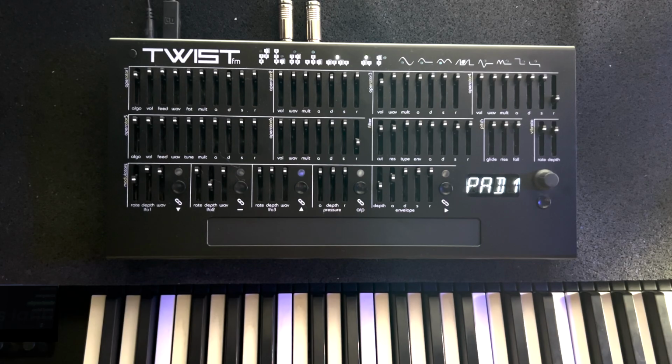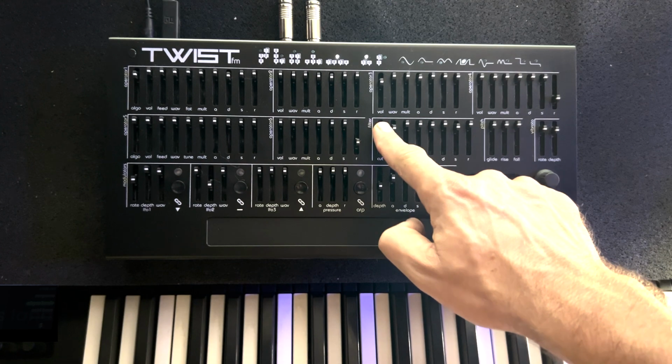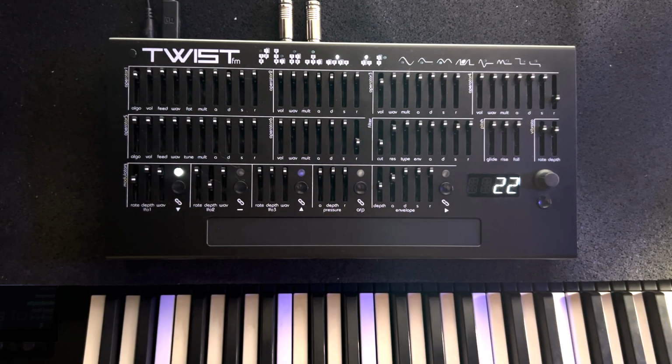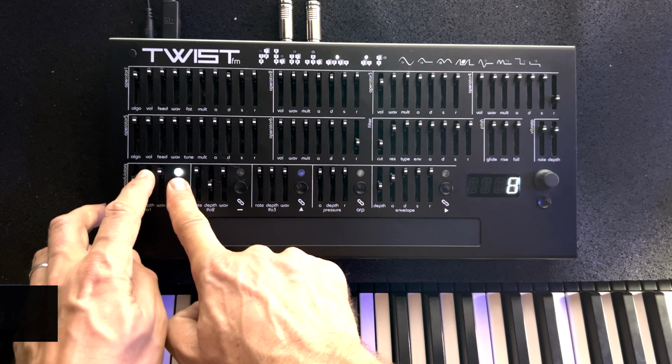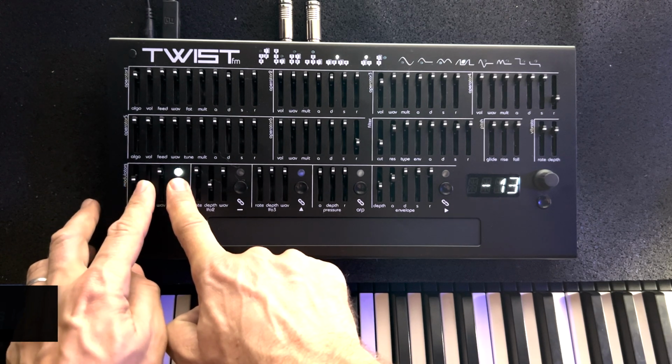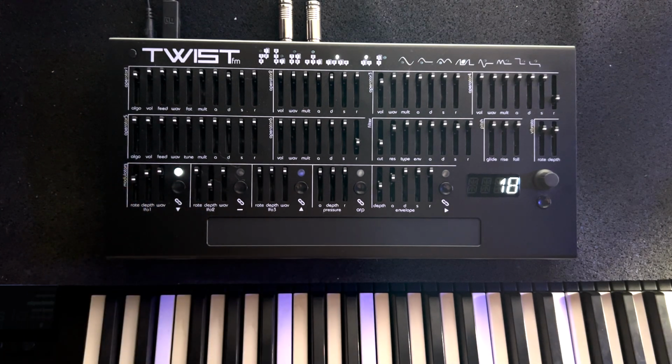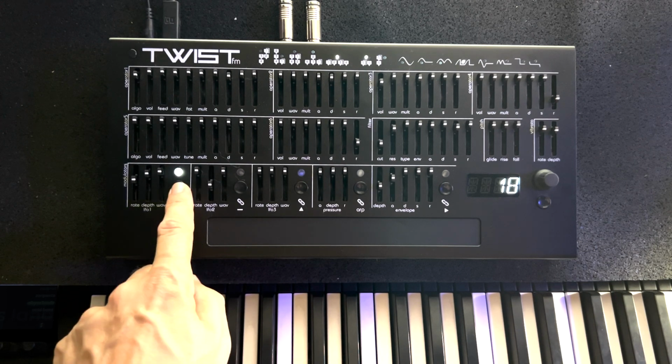To connect a fader to a modulator, first move the fader, then press the modulator's chain button. You can now select the modulation depth by holding the chain button and moving the depth fader. To clear all the faders assigned to an LFO, hold the chain button for 3 seconds.